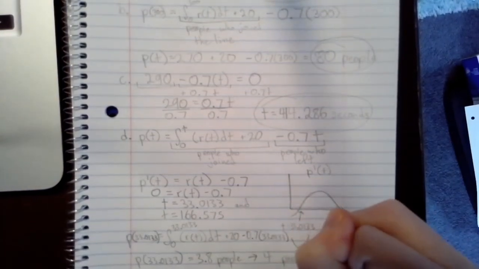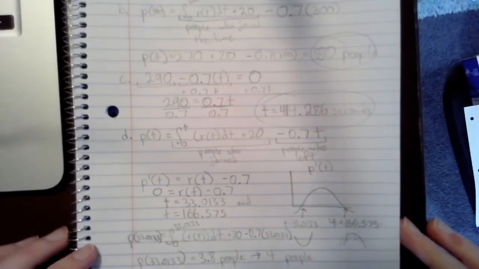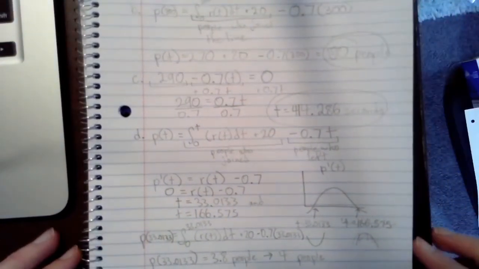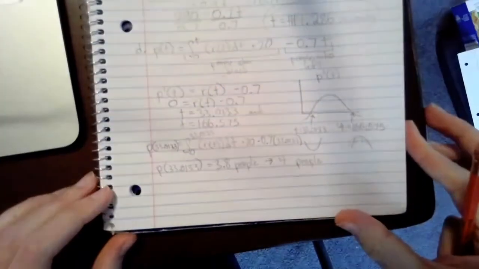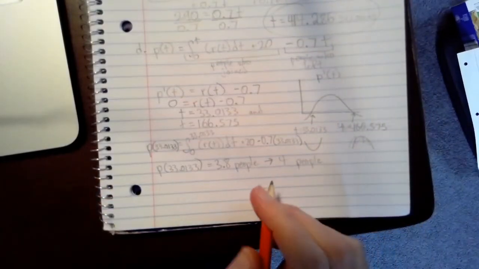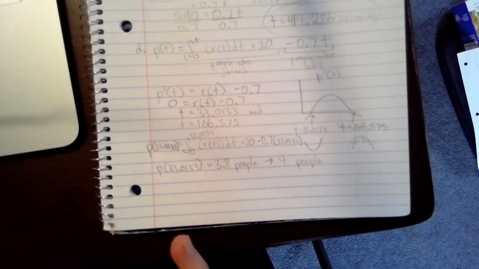Now, you're probably tempted to just stop right there and say, okay, we found a minimum. That must mean that's the lowest number of people. But what we have to do first, because our original function is continuous and over a closed interval, is test our endpoints.